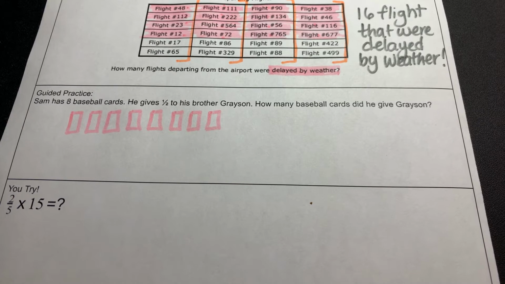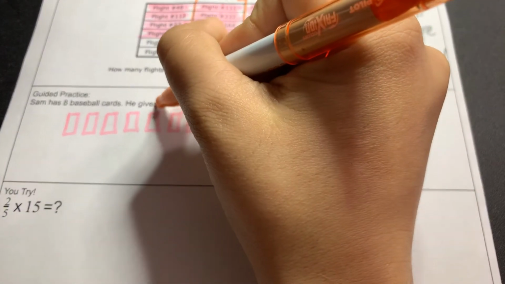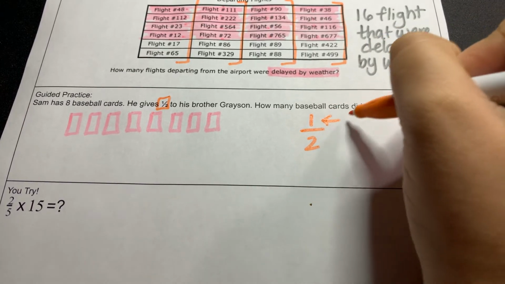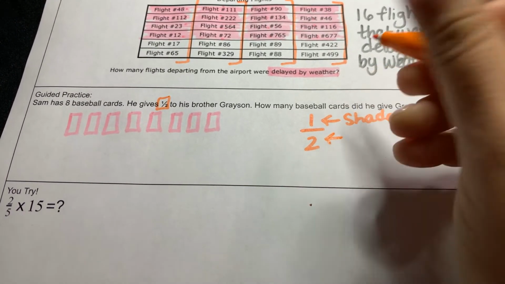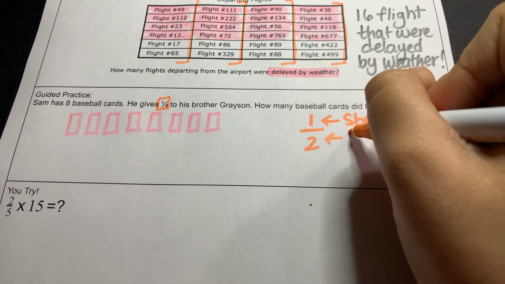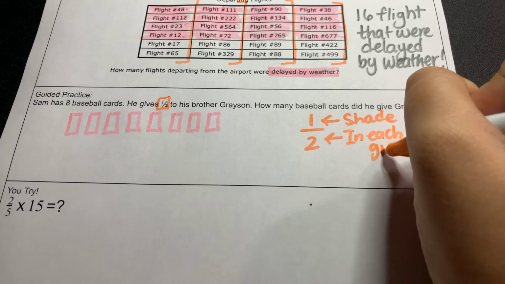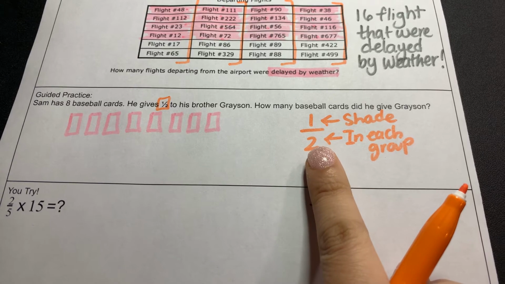Okay, so then my next step tells me that I need to use my fraction to create groups. So if I use my fraction to create groups, I know that I am looking at my fraction here, and the 1 is what I'm going to shade in each group, but in order to create groups, this is how many are in each group. Okay, so I need to find and group these by 2.